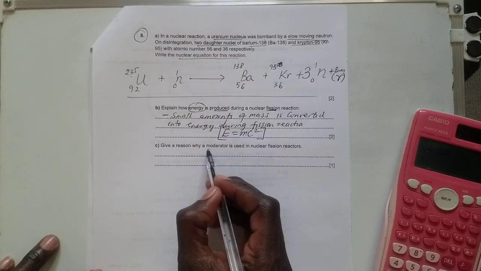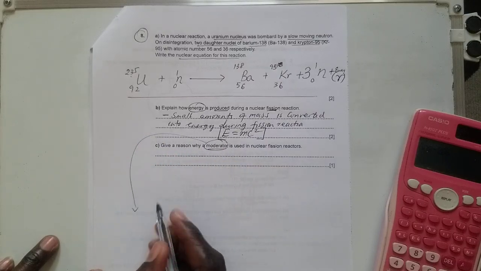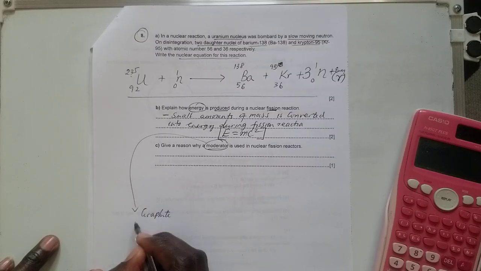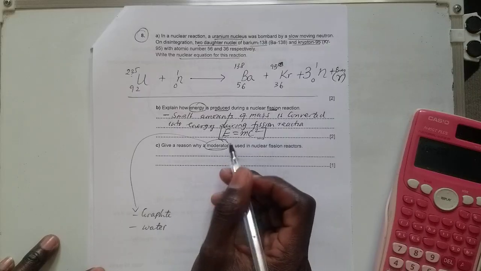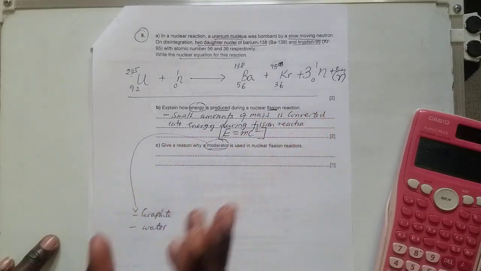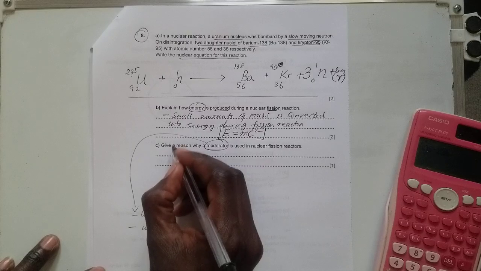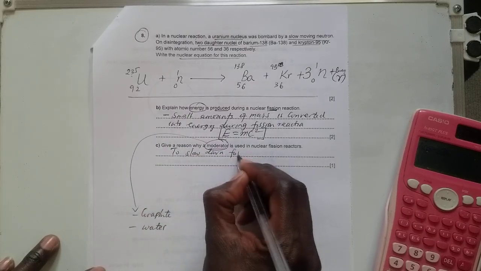Give a reason why a moderator is used in nuclear fission reactors. So usually there are things that we use like moderators. For example, moderators include things like graphite. Sometimes you can even use water, in this case heavy water, so you can actually use that to slow down. So moderators are simply used to slow down the fast moving neutrons, so that they are able to split up the heavy nuclei.